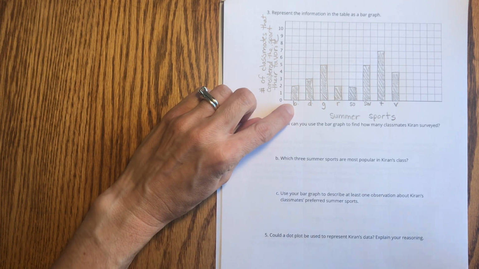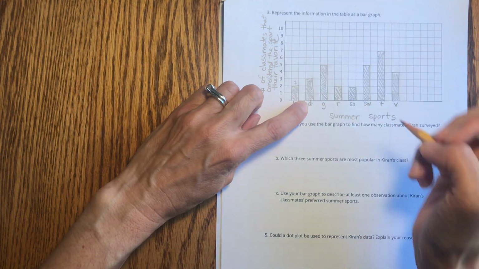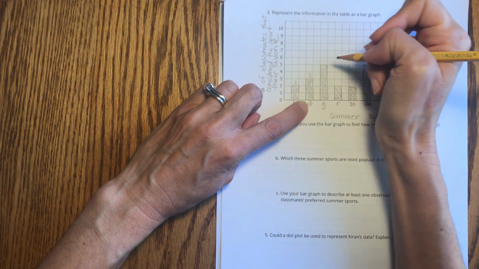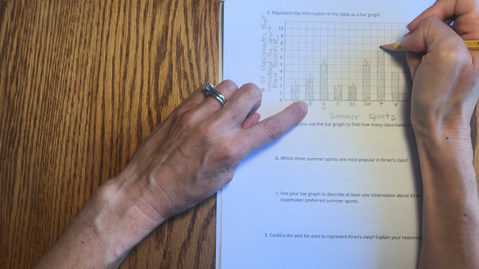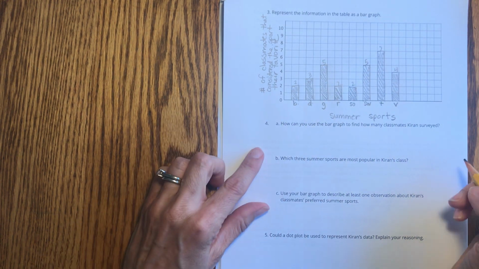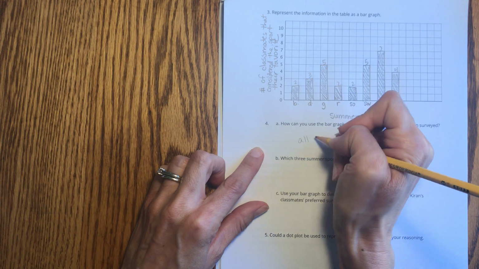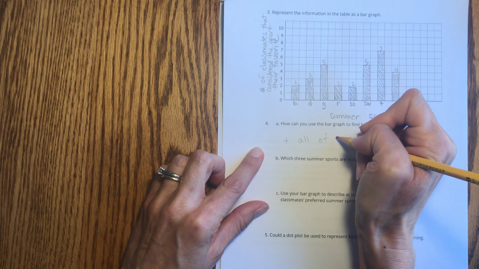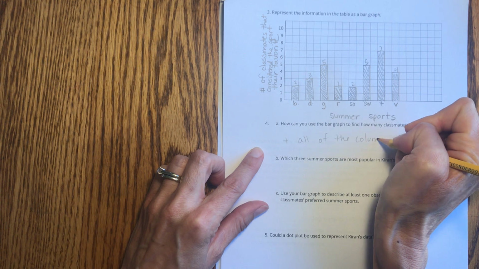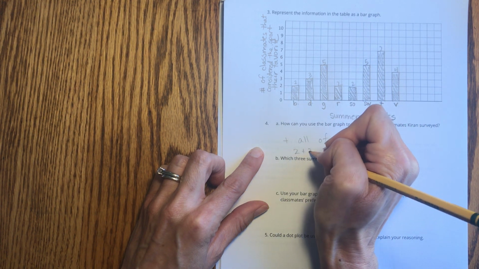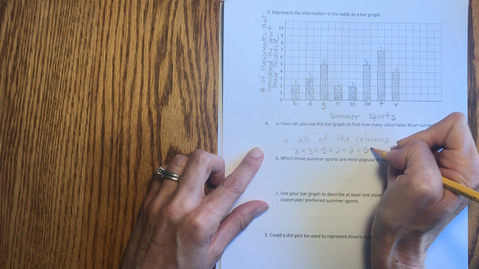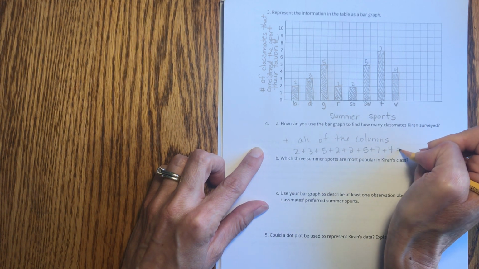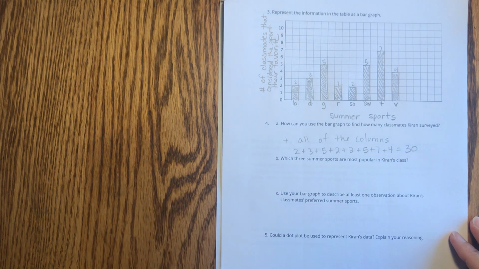Well, you could come through and you could say, oh, that's 2. Here's 3. Here's 5, 2, 2, 5, 7, and 4. And you could add all of the columns. So 2 plus 3 plus 5 plus 2 plus 2 plus 5 plus 7 plus 4, and that would be 30. Okay, so you could see that there were 30 students that were surveyed.